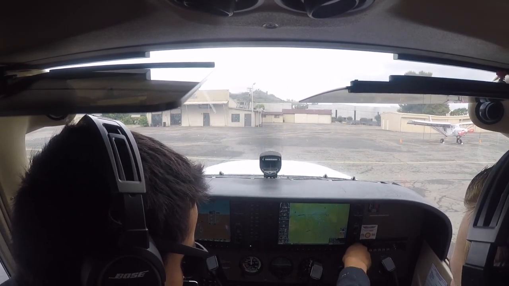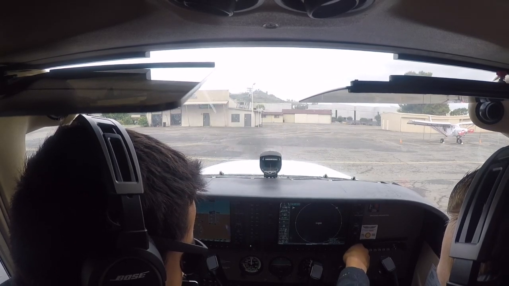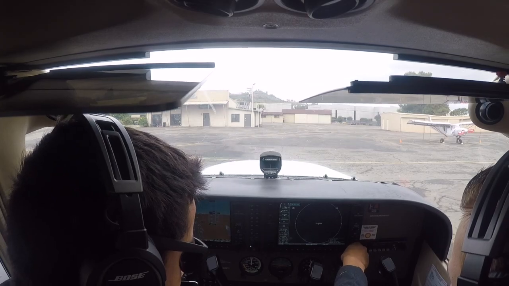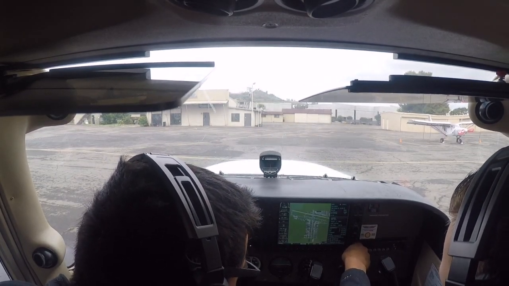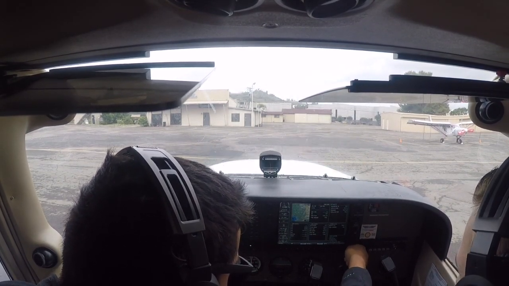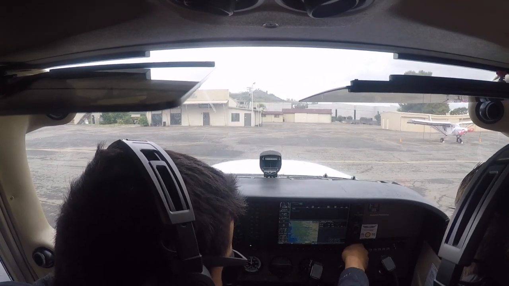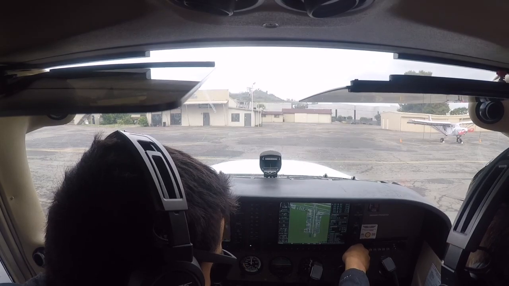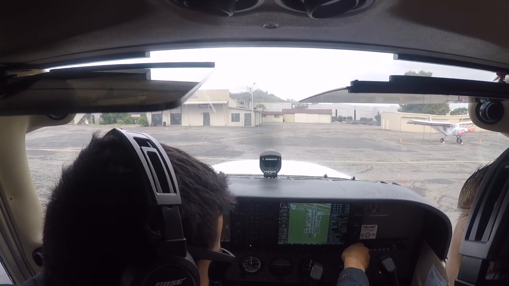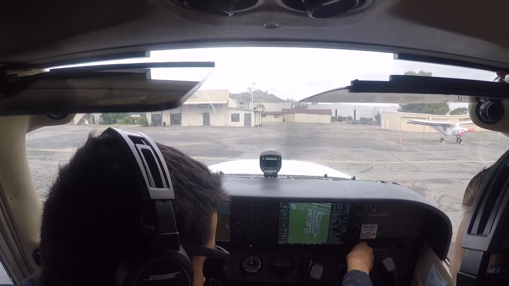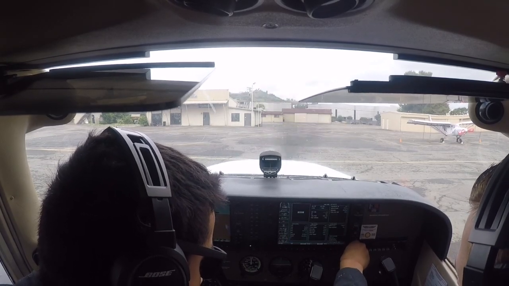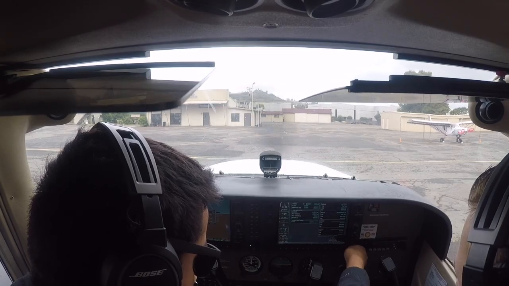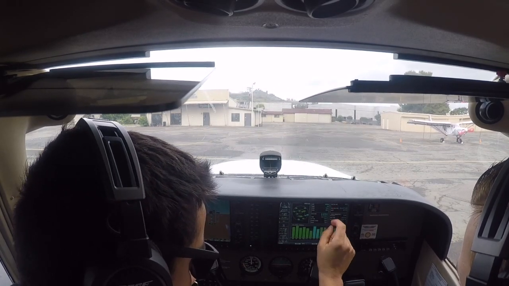Okay. You go to auxiliary first. AUX, big knob. Get it to AUX, and then GPS stack. Okay.